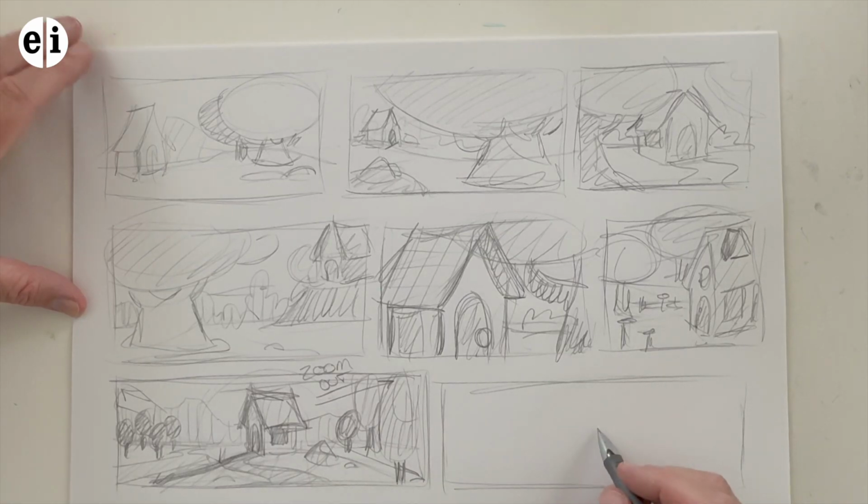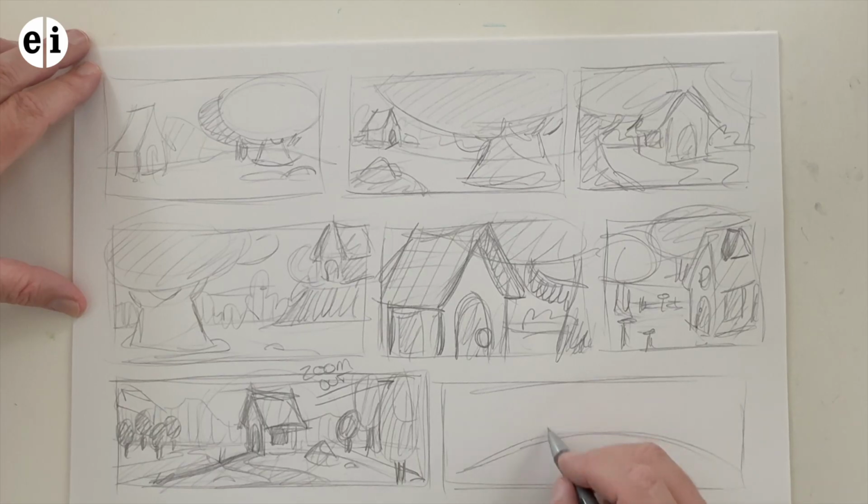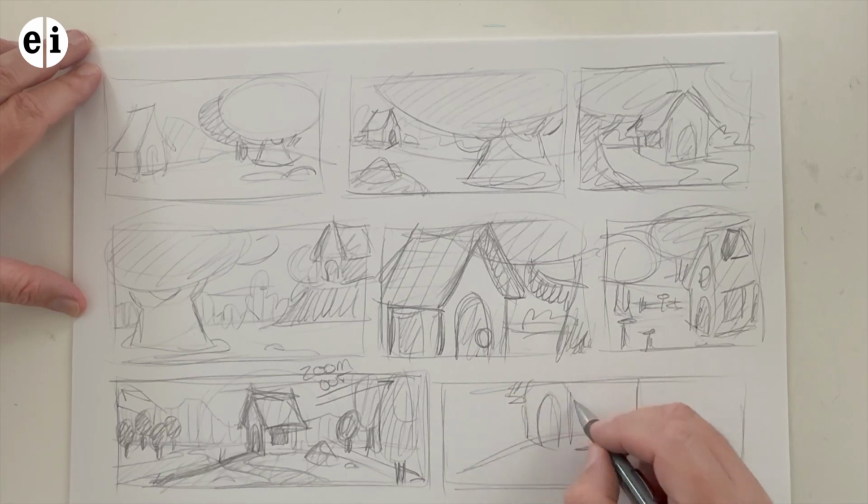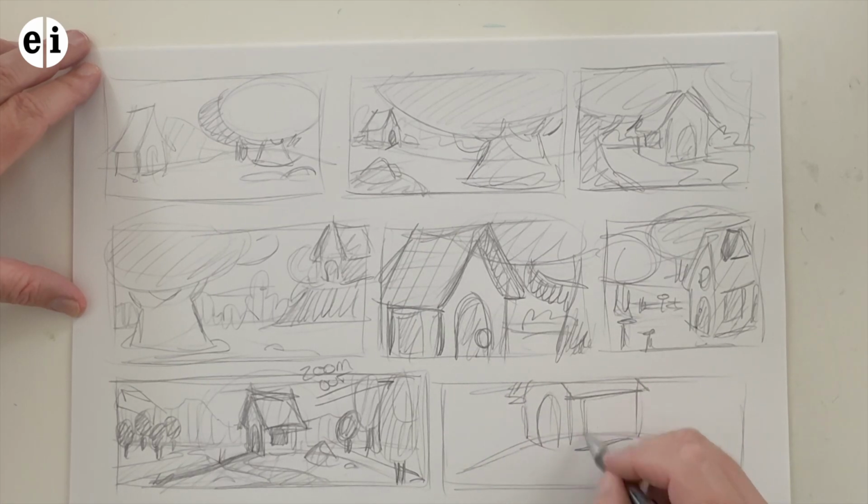Right here. Okay, so let's get a little bit closer. So the hill would be pretty much big in the middle. There we go. The house is cropped again. As you can see, that's not a bad thing. That's a good thing. Always remember. All right, the close-up, I have the door.